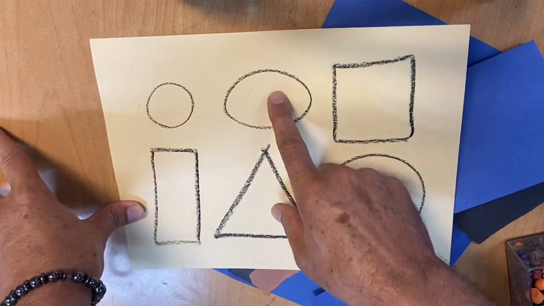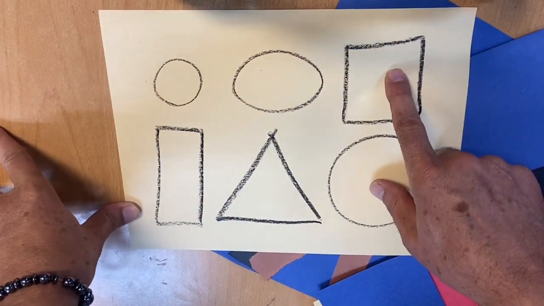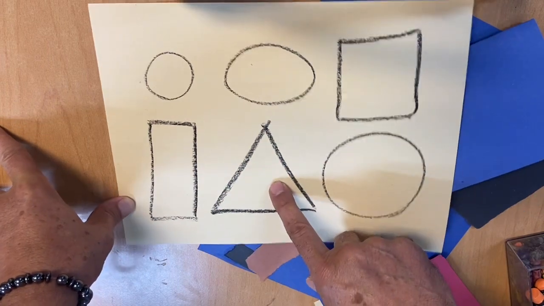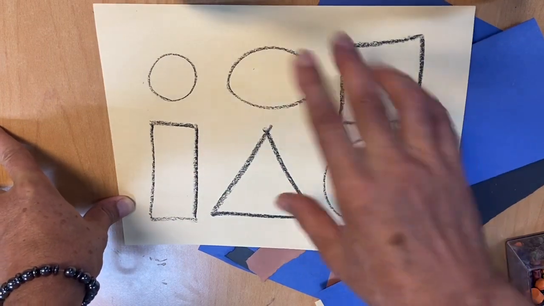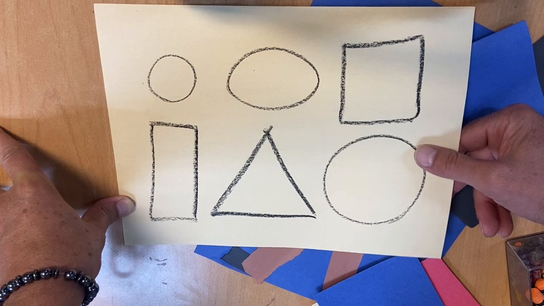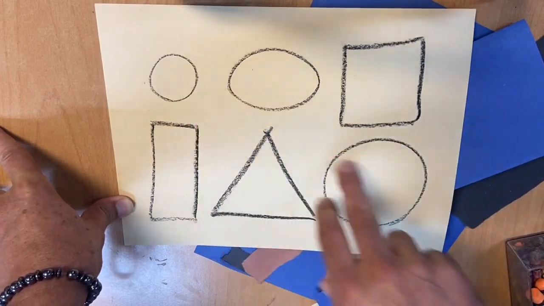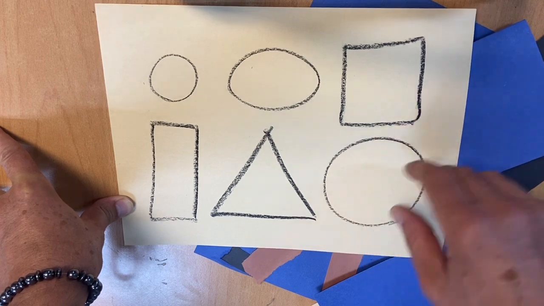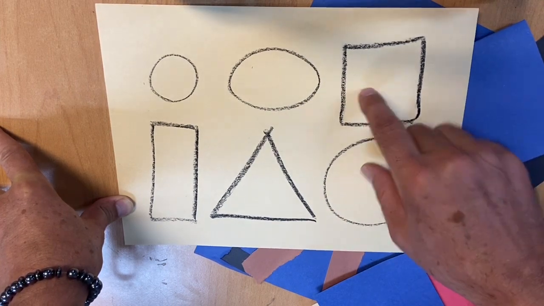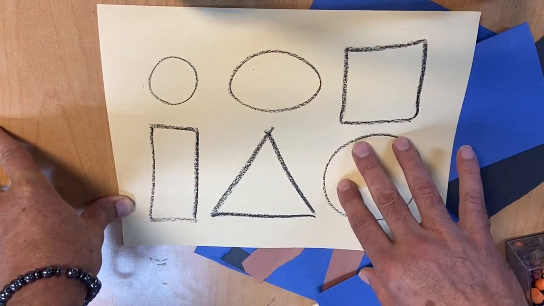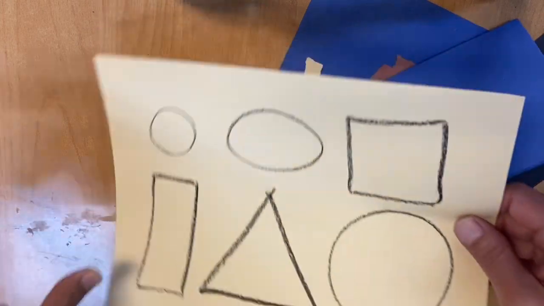Small circle, oval, square, rectangle, triangle, large circle. There are more geometric shapes to go over, but these are the basics. You want to know the difference between small and large? There are all different sizes of these shapes that make up everything that we know.